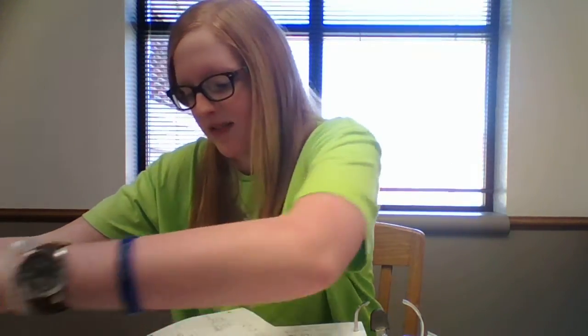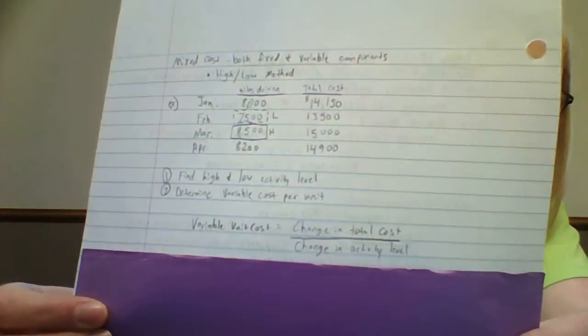So, like I said, to find your variable unit cost, that's going to be using the high-low method. You'll line up your units and your total cost, and you'll take the high and the low of each one of those categories, and then you'll determine the variable cost per unit. So I'm going to hold this up, and you can pause the frame if you feel needed, and look at this. And you'll want to note the variable unit cost formula, which is change in total cost divided by change in activity level. Okay, go ahead and take a look at that.